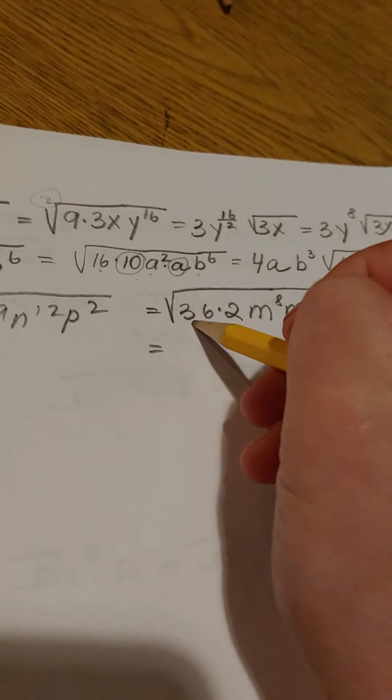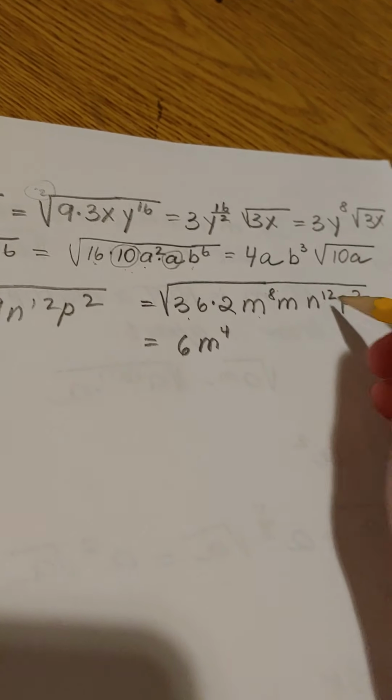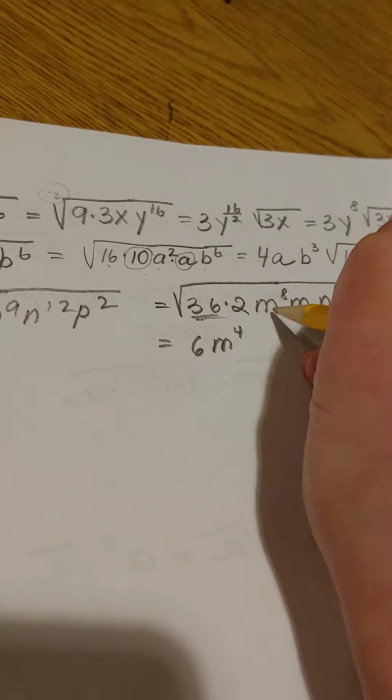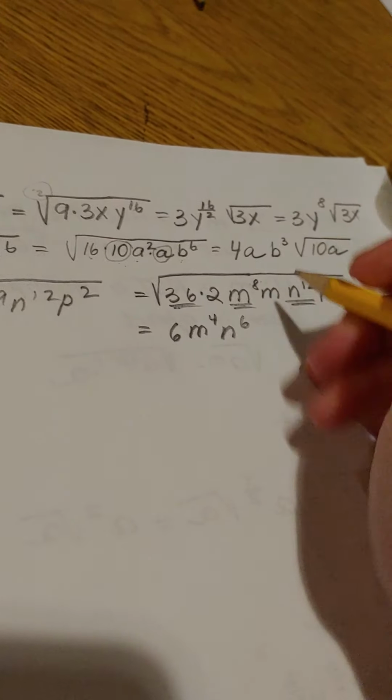So we're going to simplify it. The square root of 36 is 6. The square root of m to the 8th is m to the 4th. The square root of n to the 12th is n to the 6th.